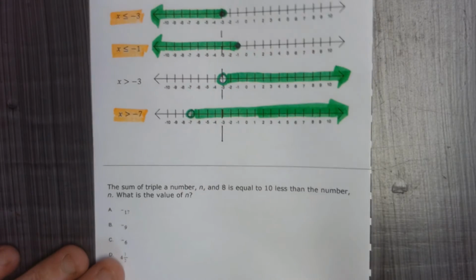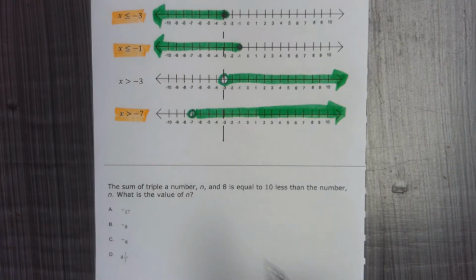Okay? I got one similar. You could pause the video now and work that out if you wanted to. If you're listening, write free homework on this line.